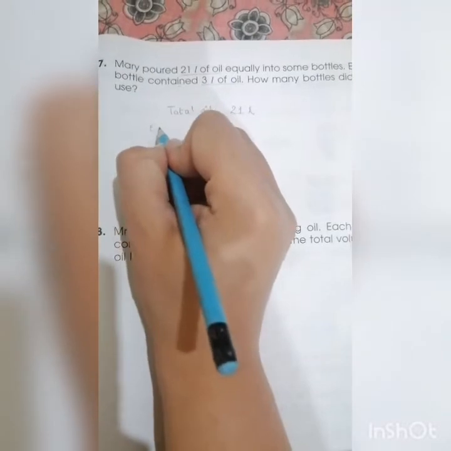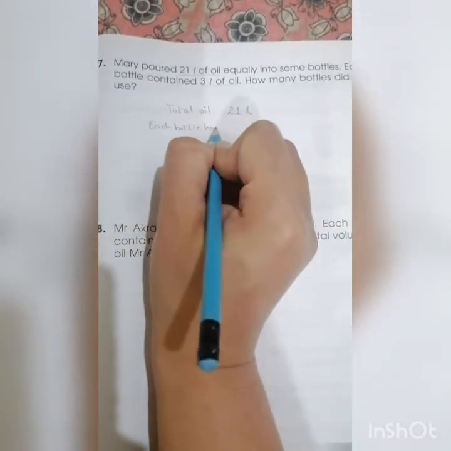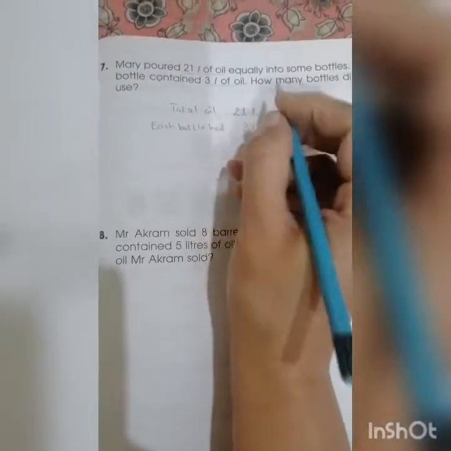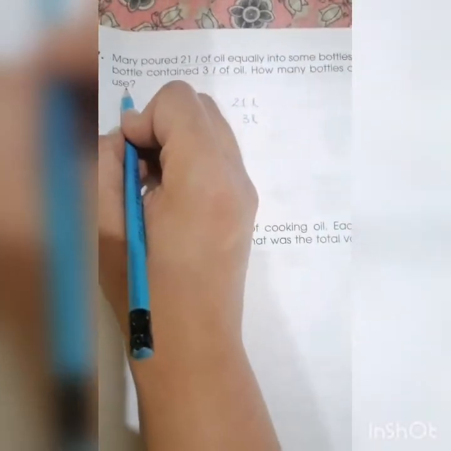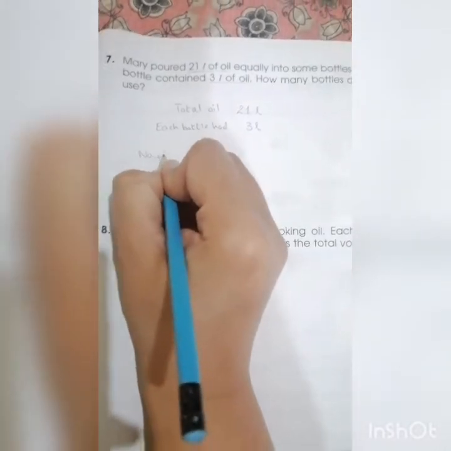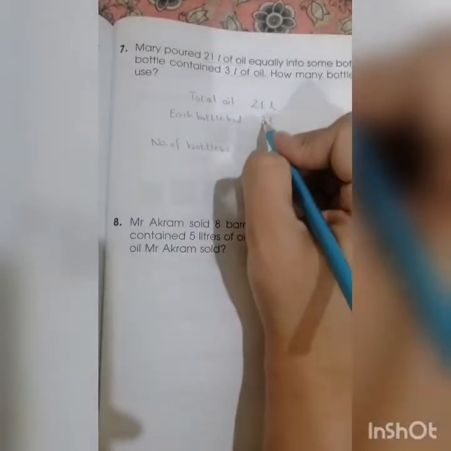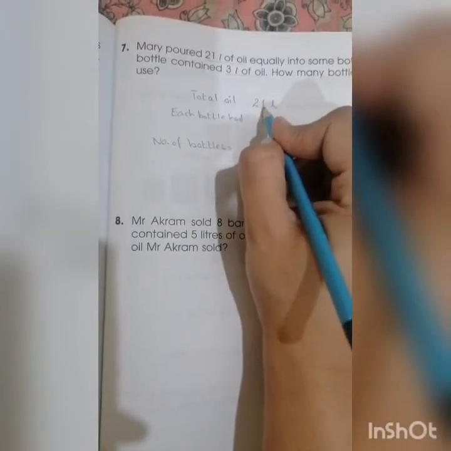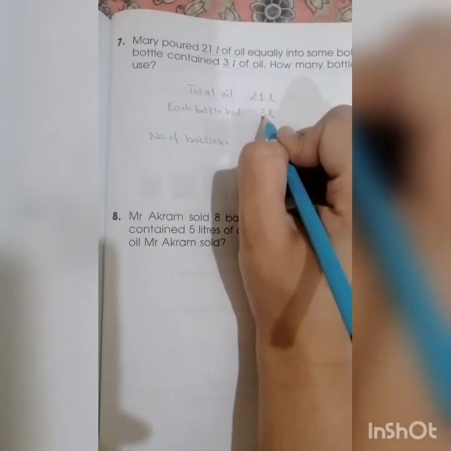So each bottle had 3 liter of oil. Now what we need to find out is how many bottles did she use. We need to find out the number of bottles. So for finding out number of bottles, what we need to do is we need to put this 21 liter into the bottles equally, having 3 liter in each.